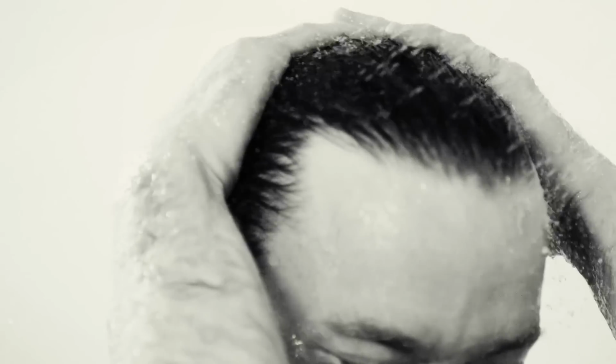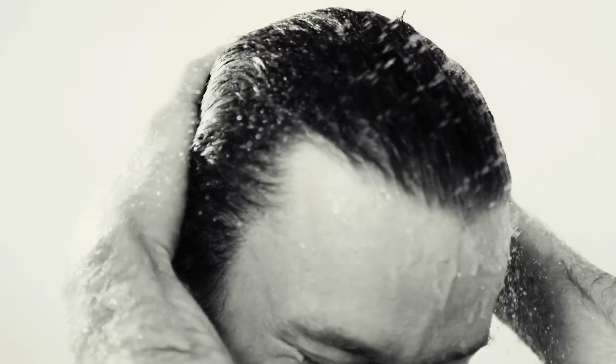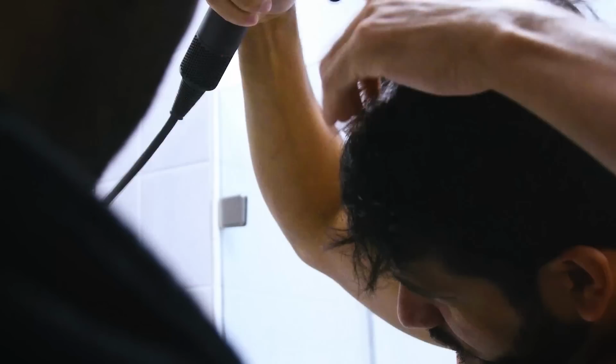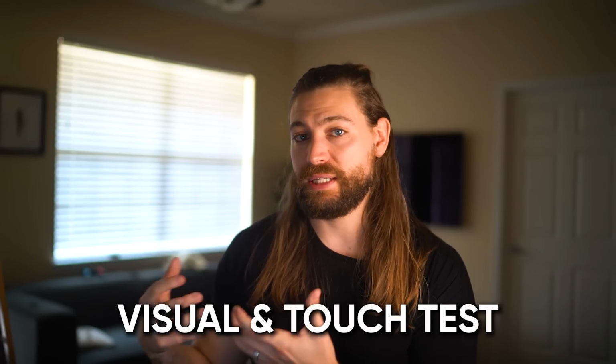In my previous video, to find your porosity, I recommended wetting it, seeing how long it took before your hair absorbed water. And I also recommended timing how long it takes to dry. I don't think that's the best method or the most accurate method anymore to find your true porosity because you can change a variable, right? The length of your hair can change and all of a sudden your timing changes. Your hair gets wet quicker and it dries faster because your hair is shorter versus longer. Now I recommend a visual and a touch test.